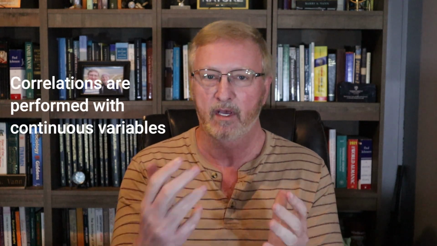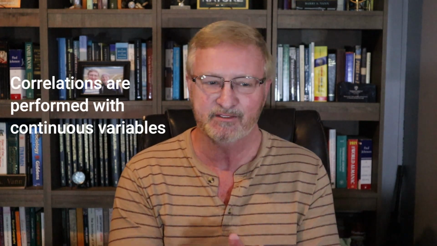Now, continuous variables, like for example weight, IQs, ACT scores, etc., those are all continuous variables. They can be added, subtracted, divided, multiplied. They're basically integers. Then we have categorical data, things like male, female, transgender, etc., on down the line. Those are different categories of variables that can be used in evaluation of data.